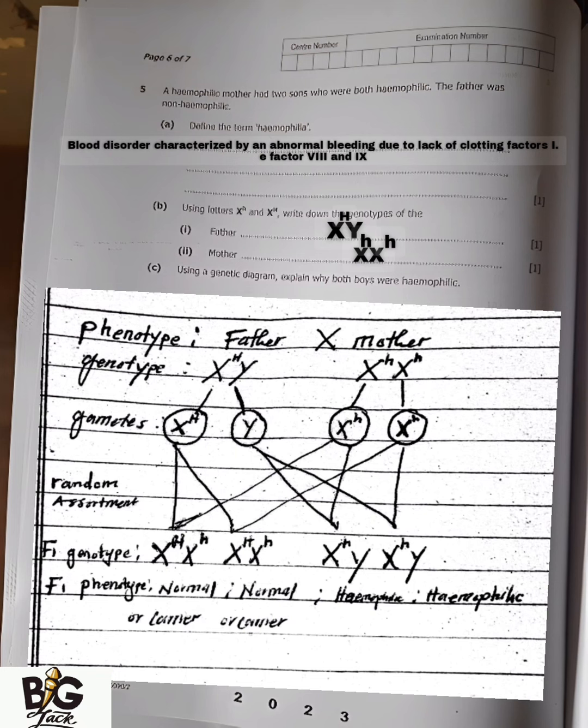In an exam, they can ask you to explain why males are highly affected by sex-linked characteristics. You are going to say, the first thing, sex-linked characteristic does not occur on the Y chromosome. Then apart from that one, a male can't be a carrier, but a female can be a carrier.